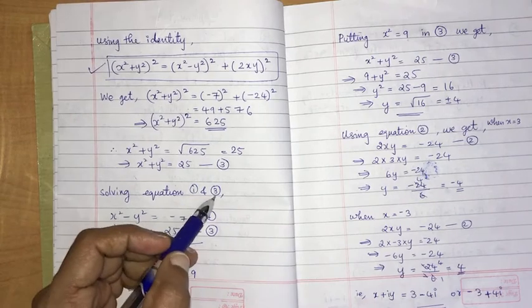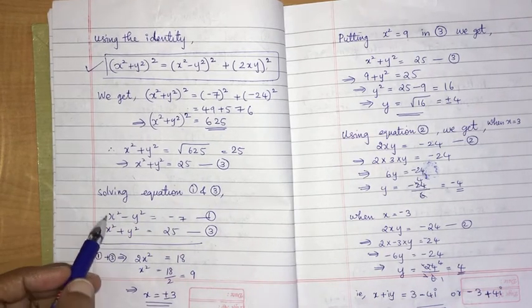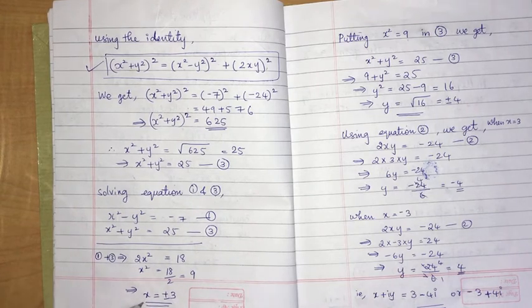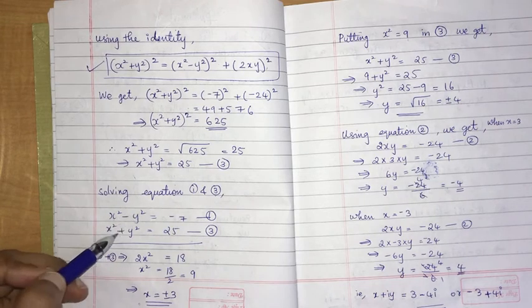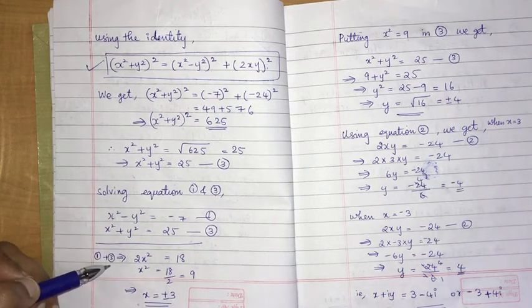Solving equation 1 and equation 3, after this I'll get the value of x. How? We have x square minus y square and x square plus y square. You have to eliminate any one term. You have studied the elimination method in your 10th standard.